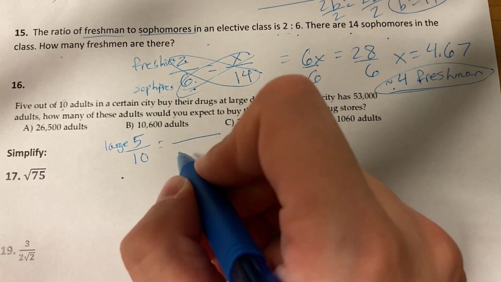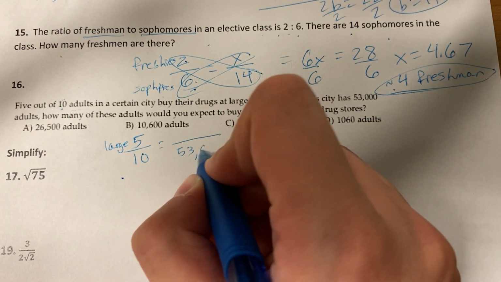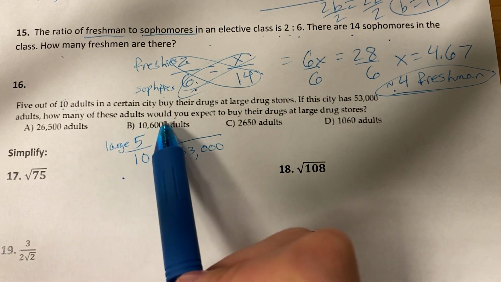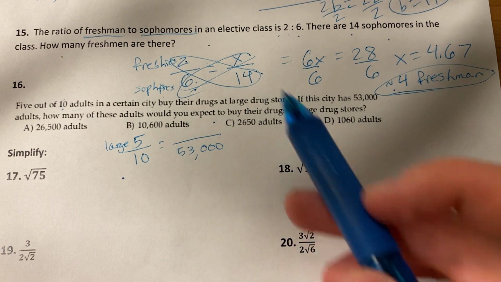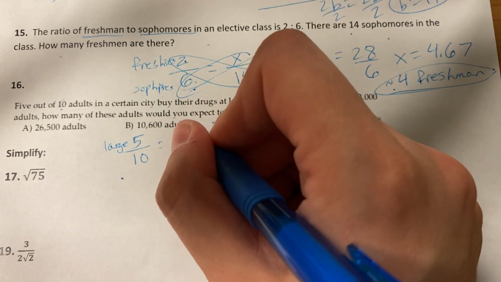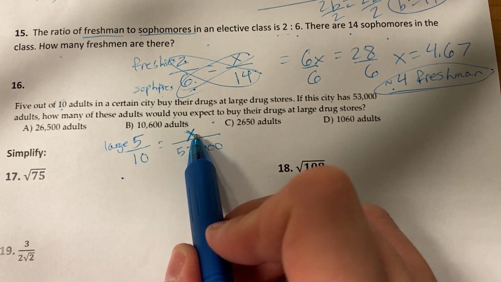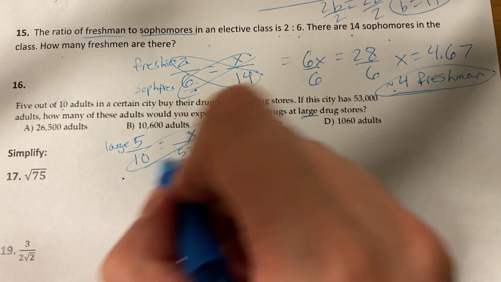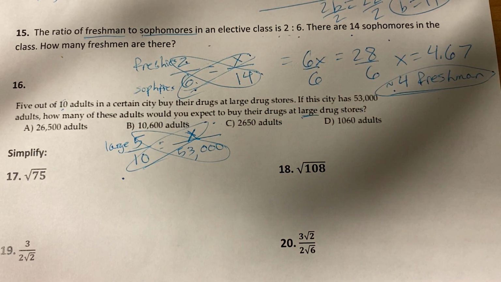So we're gonna put that 53,000 down here, okay? How many of these adults would you expect to buy the drugs at a drugstore? So that's the x I'm trying to find. How many buy it at large drugstores? Okay, so I'm cross multiplying 5 times 53,000.